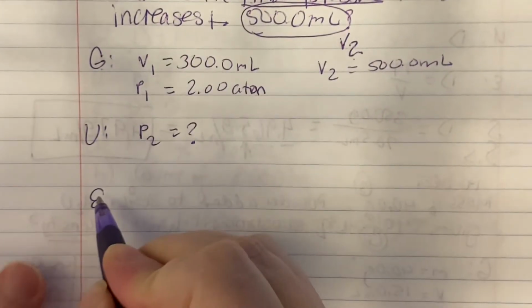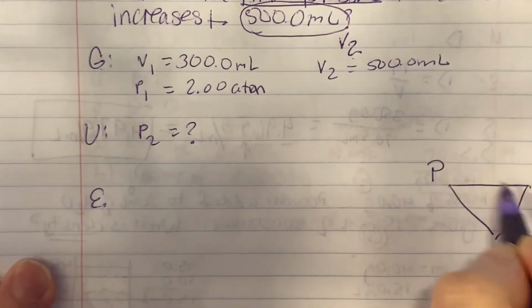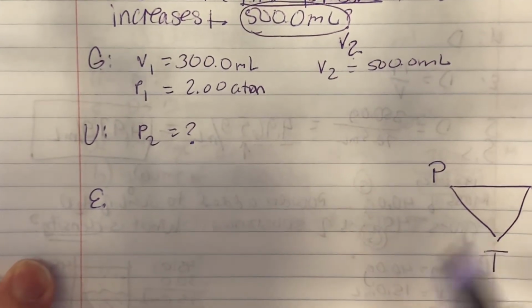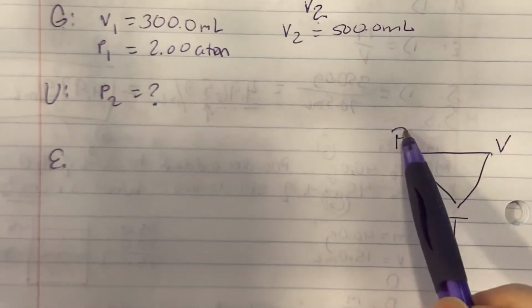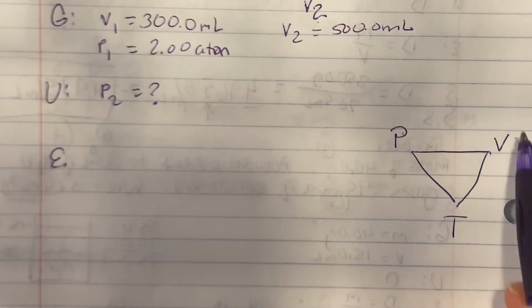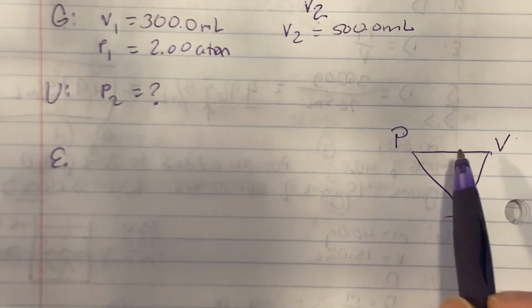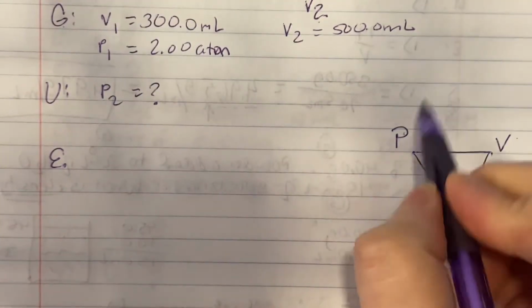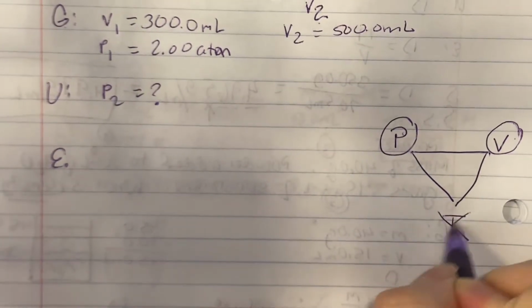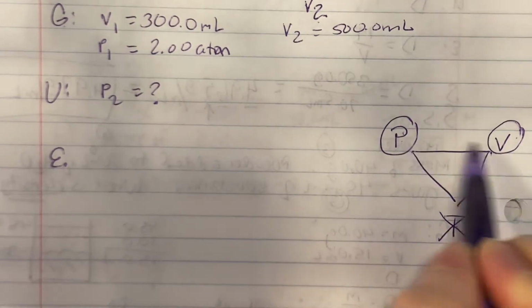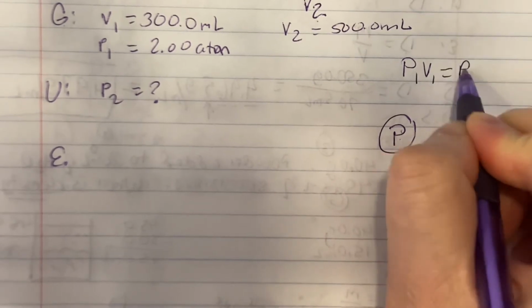Equation. For my equation for everything this week, you have to use that gas law triangle. Pressure and volume are on the numerator. Temperature is on the denominator, or the bottom of the triangle. So what things am I talking about here? Only pressure and volume, so I'm going to use pressure and volume. Temperature wasn't mentioned at all, so I'm going to X off temperature. So my equation is P times V, because they're on the same line: P1 V1 equals P2 V2.